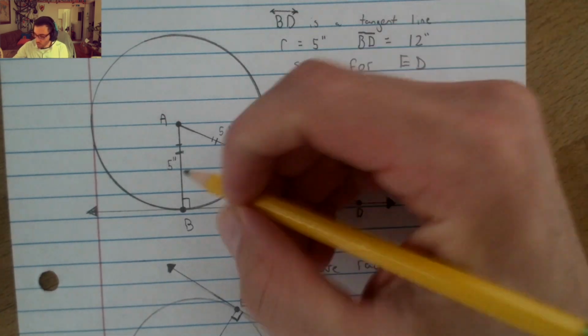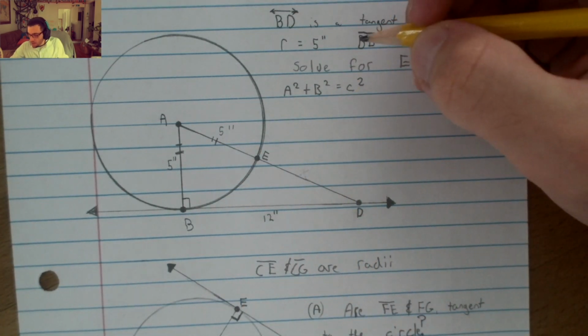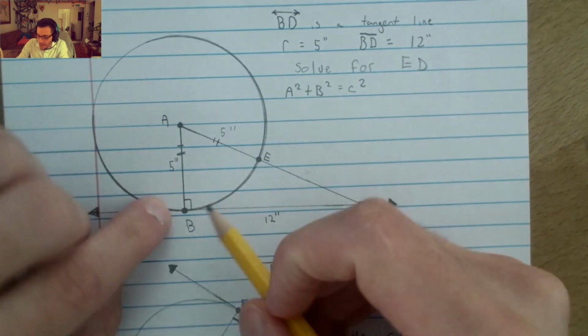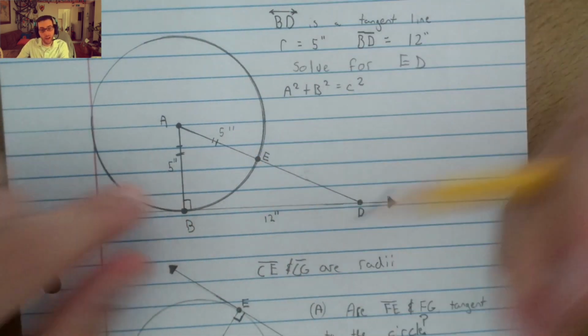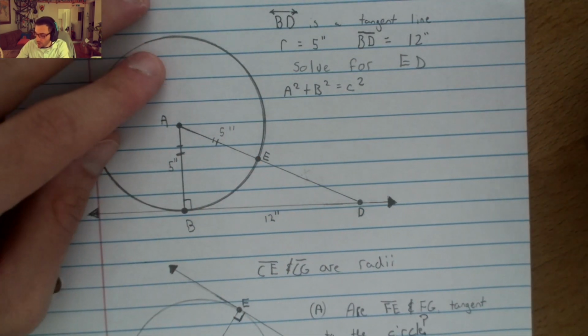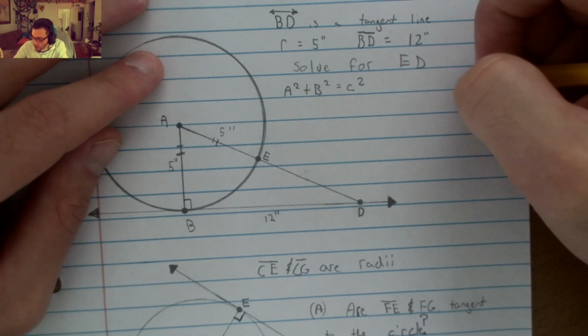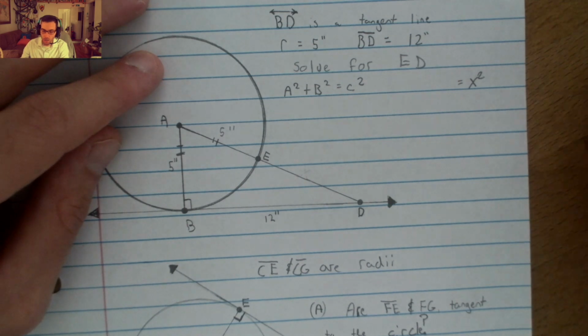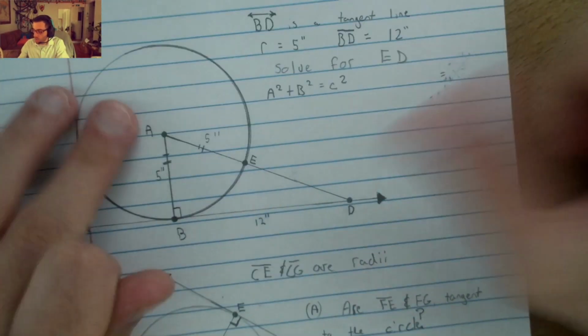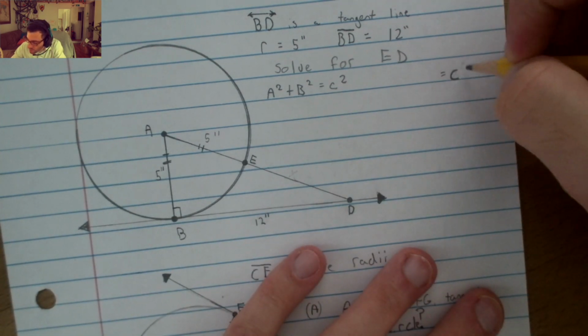When we set up our equation, what we're looking at is a c value which is going to be opposite our 90-degree angle. The c value is essentially our hypotenuse or our longest side. In this example, we're just going to call that our unknown of x. And we're going to call it x squared, or we can just say c squared.